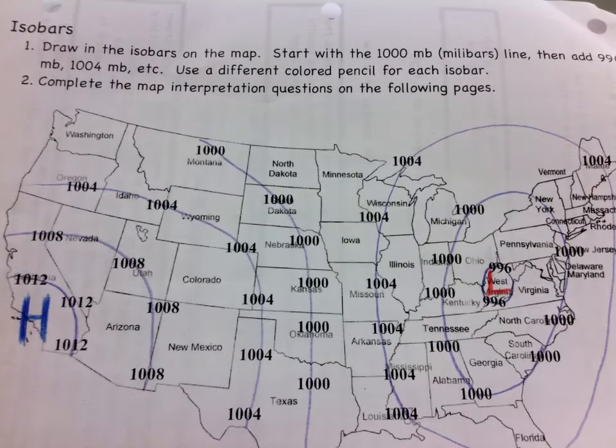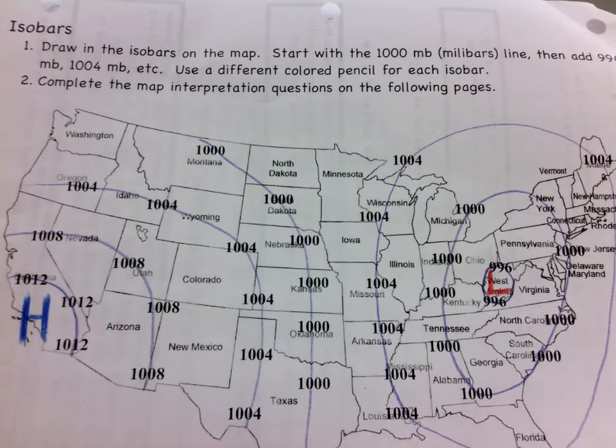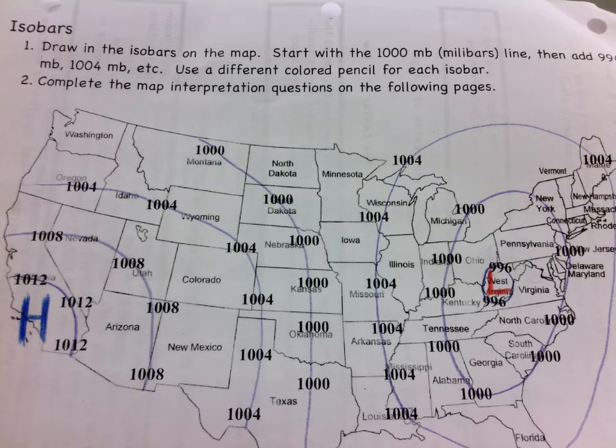Now, the beautiful thing about an isobar map is that the meteorologist can use it to determine the direction that the wind will blow. Looking at your map and my map, they're going to be different just because we drew the lines differently. But at this point in the movie, and you can pause if you'd like, find the spot where your lines are closest together.